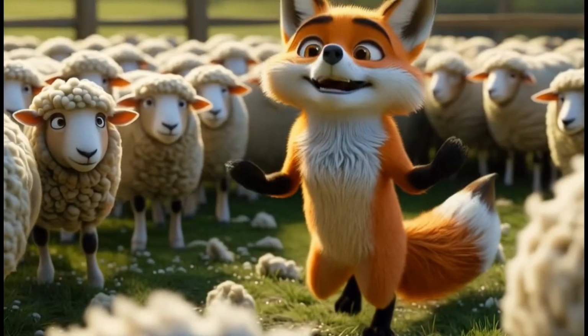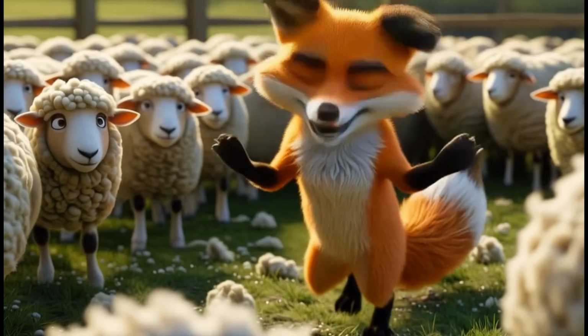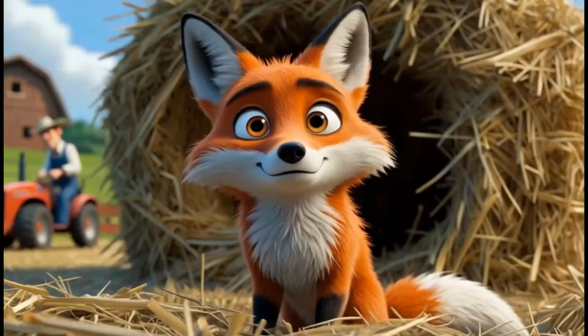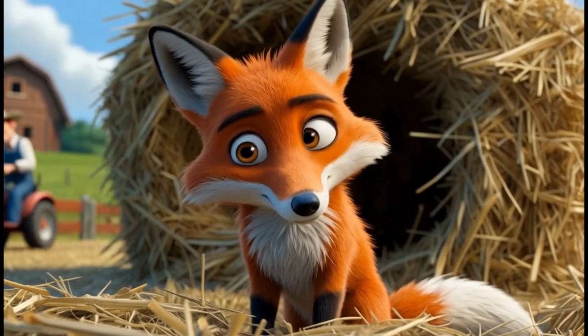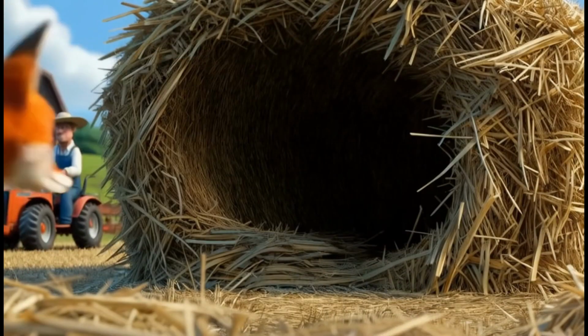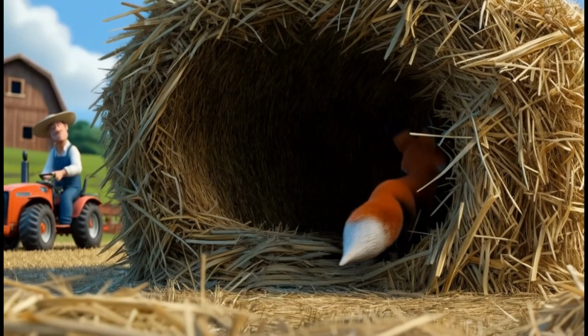With a playful leap, Bobby startled the sheep. They scattered in all directions, their baas echoing through the air. "Uh-oh!" The farmer spotted Bobby. Quick as a flash, Bobby darted behind a haystack, his heart pounding with excitement.